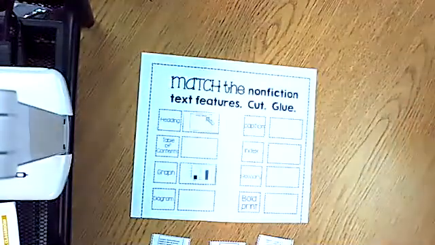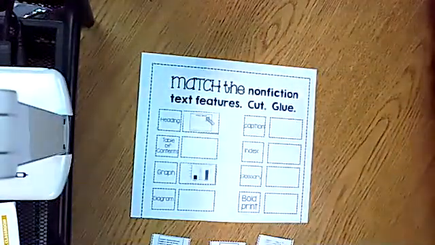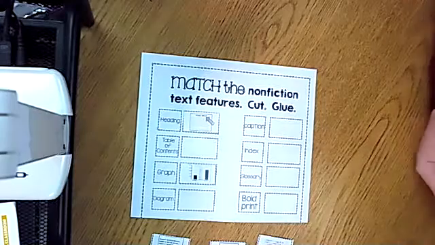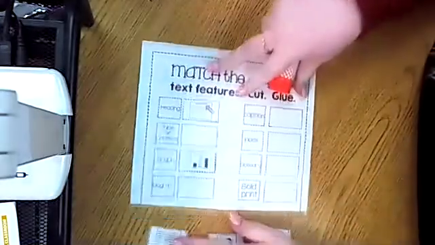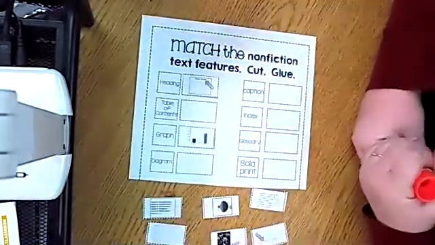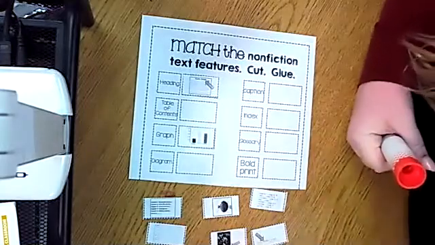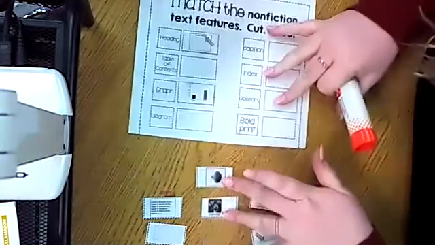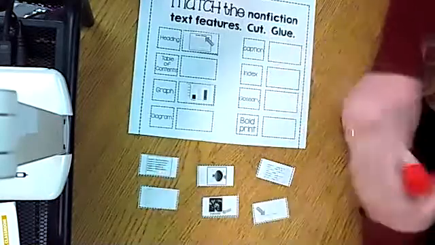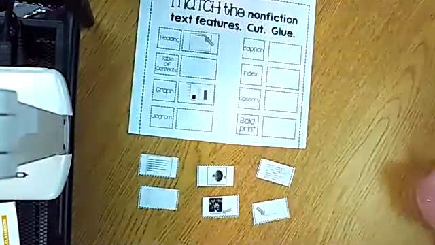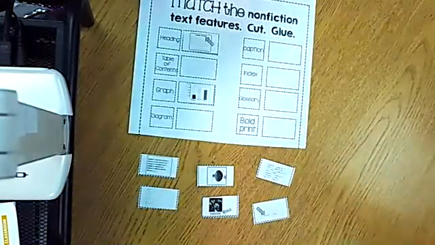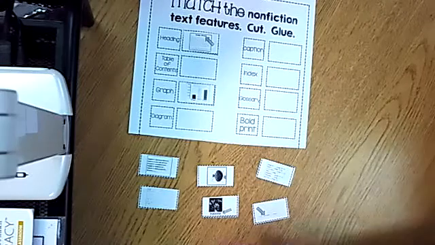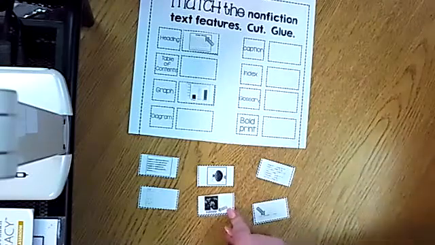The last part of the video, I was asking you to find a caption, which are the words that go underneath a picture or next to a picture to help you understand the picture. Only 2 of these have pictures, so it has to be one of these 2, right? Which one is pointing to the words that are explaining the picture? Hopefully you're yelling at the computer screen, this one.